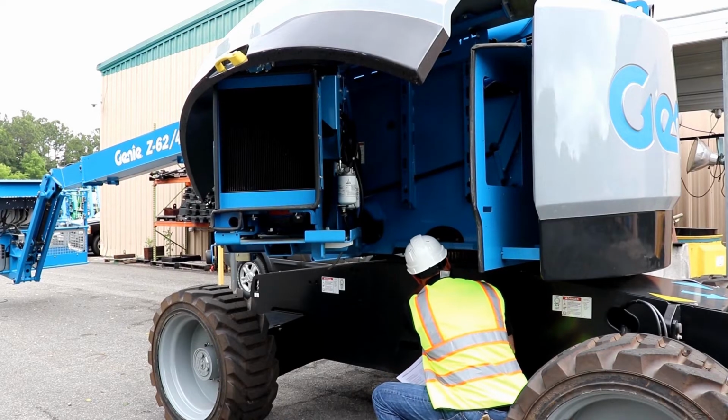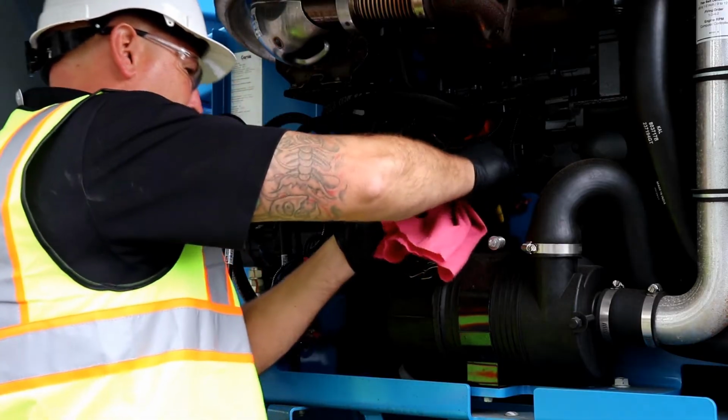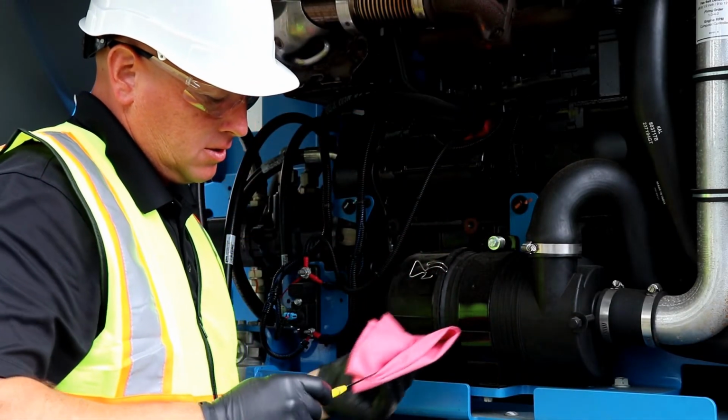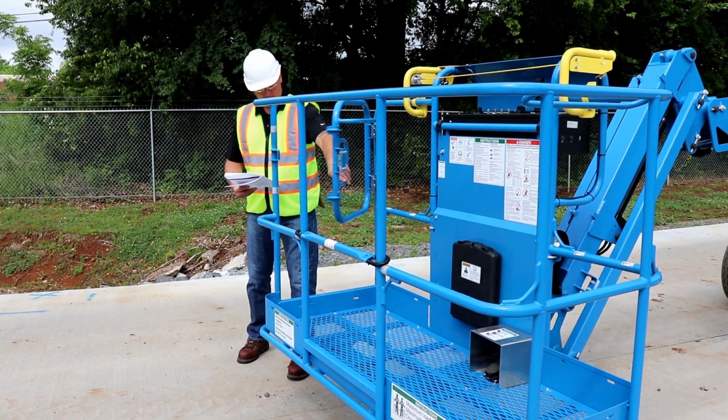You're looking for things like modifications, damage, loose or missing parts, and hydraulic or other fluid leaks. Your operator's manual has a complete checklist of items you need to inspect. Let's look at a few examples that apply to MEWPs.